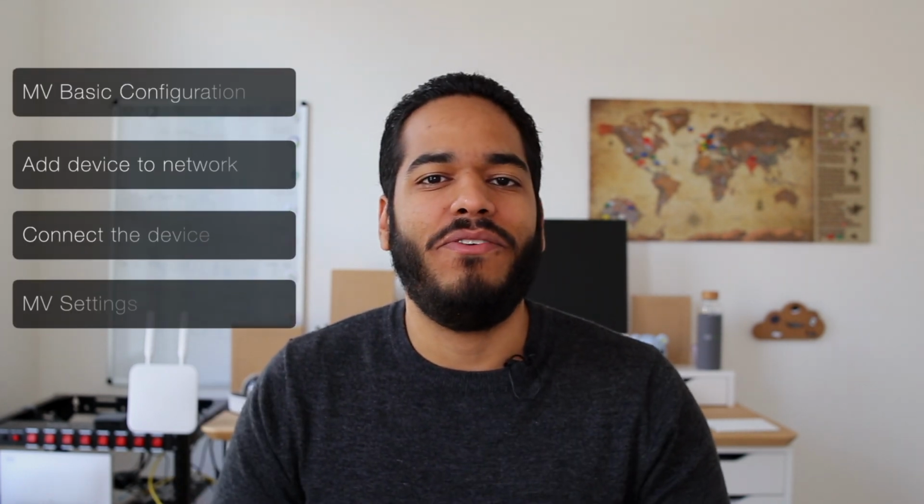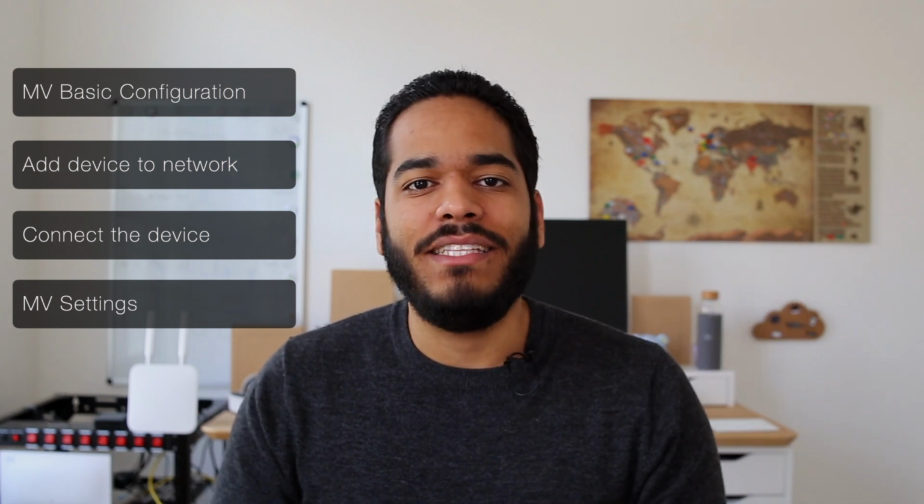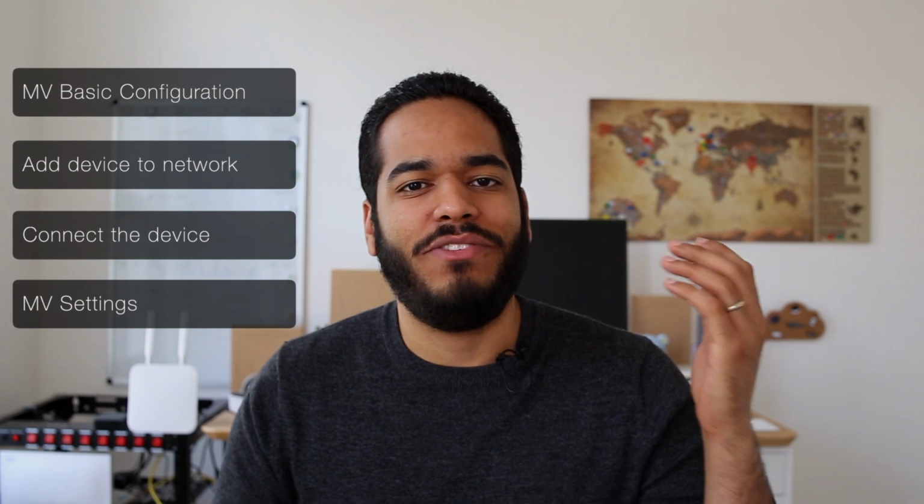You can see here we're going to go through adding the device to the network first, bring the device online to see how it looks like, ensure that it's connecting to the Meraki cloud, and after that, creating the basic configuration just to ensure that our camera is good to set and go.